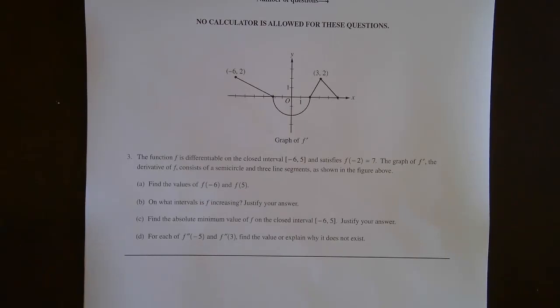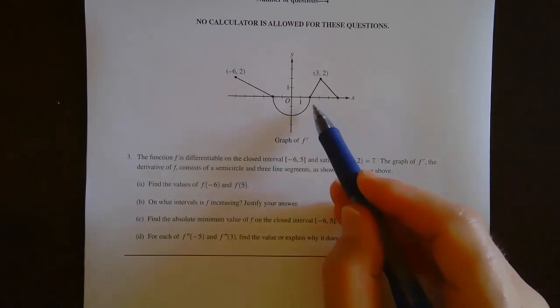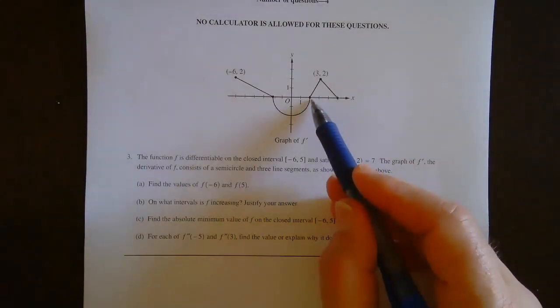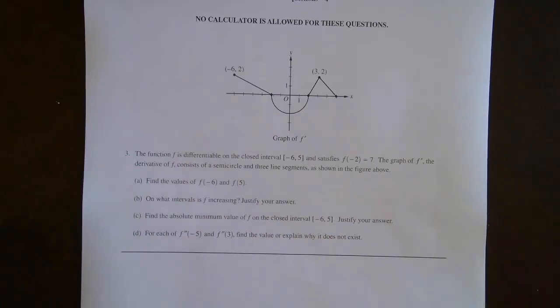So this could save some time. So we're looking for where f prime changes from being negative to positive, okay? So from negative to positive. So all we would need to check is the endpoints and where f prime changes from negative to positive. So it's changing from negative to positive at 2 right here, right? Okay, at 2. So we just need to find f of -6, f of 2, and f of 5, okay?